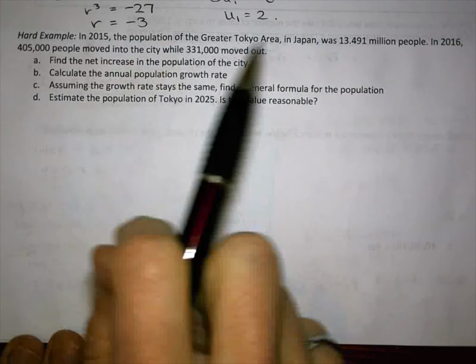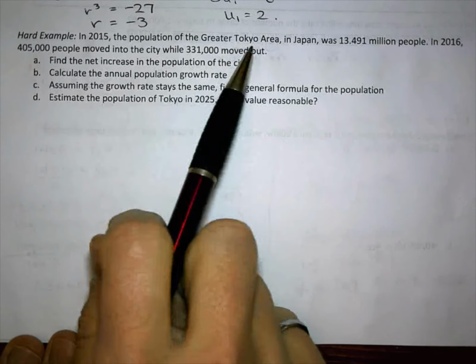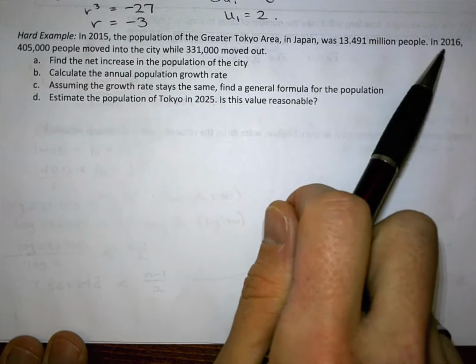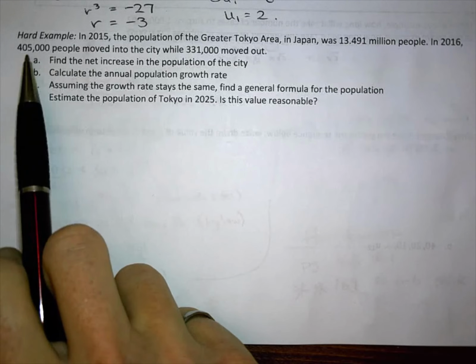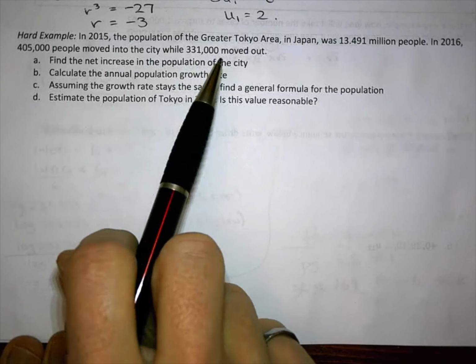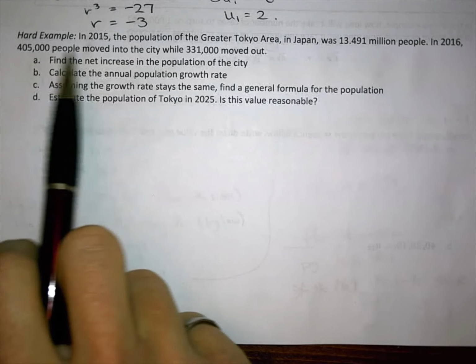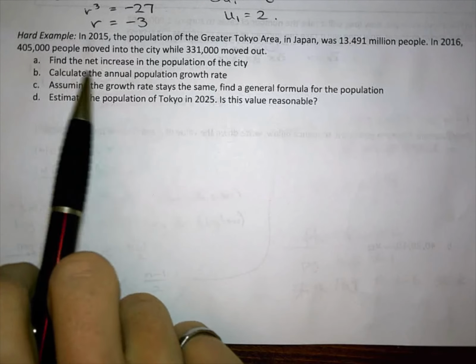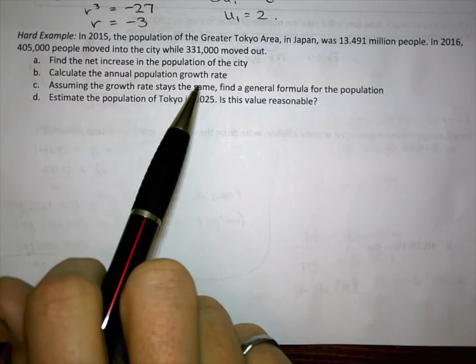So in 2015, the population of the GTA, the Greater Tokyo Area in Japan, was 13.491 million people. The next year in 2016, 405,000 people moved in, while 331,000 moved out. What is the net increase in the population of the city?